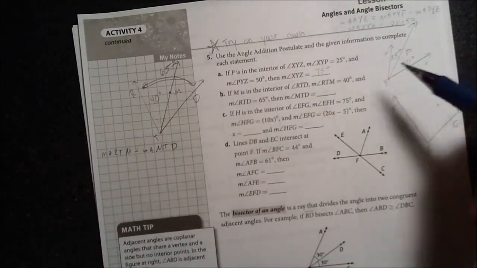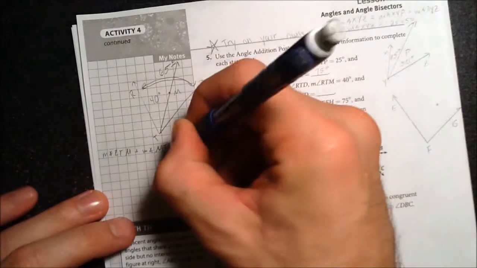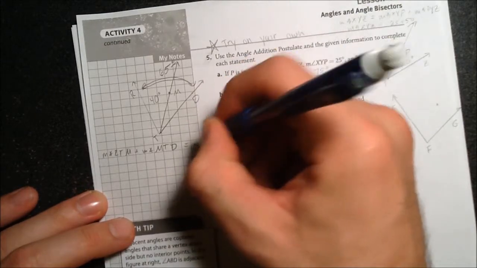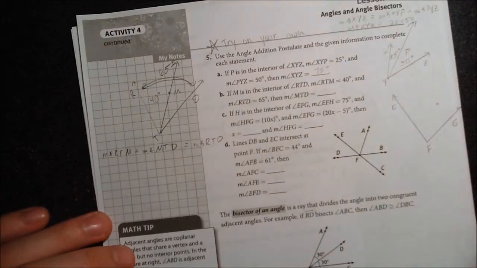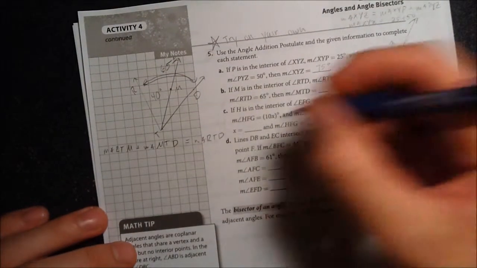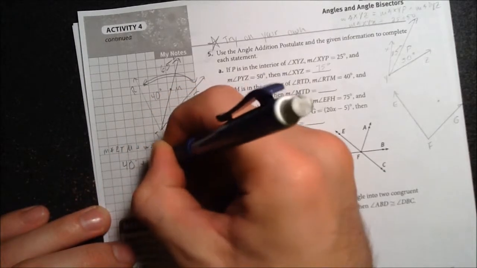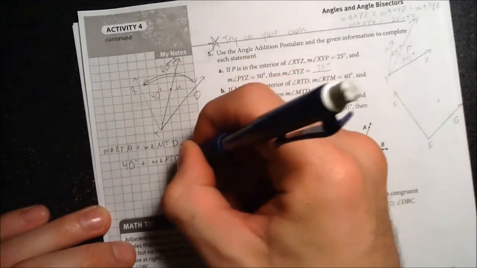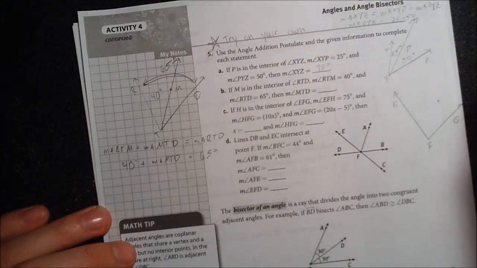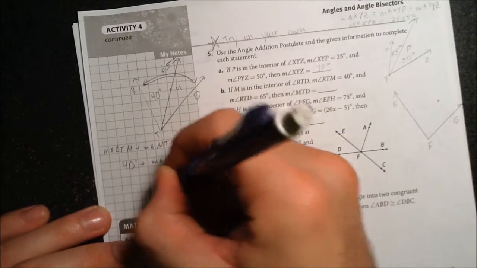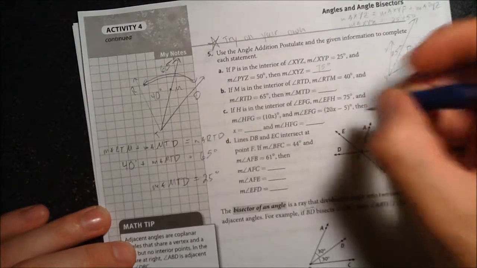The measure of angle RTM plus the measure of angle MTD is going to equal, those two parts sum up to equal the whole, the measure of angle RTD. So plug in what you know. The measure of angle RTM is 40 degrees, plus we don't know the measure of angle MTD, so just leave that as such, is going to equal the whole thing, in this case 65. Subtract 40 from both sides, and we're going to get that the measure of angle MTD is equal to 25 degrees.